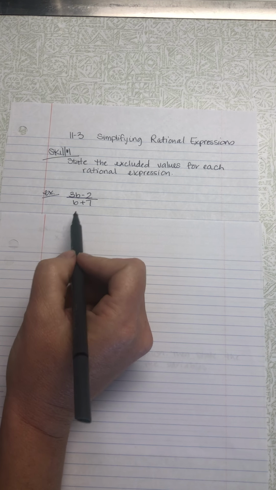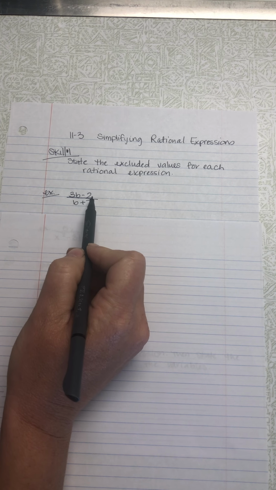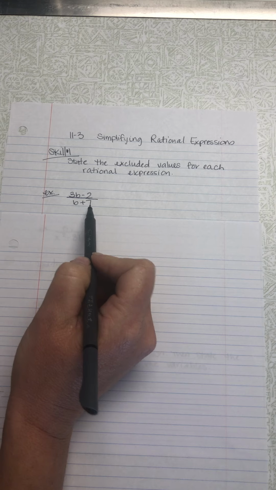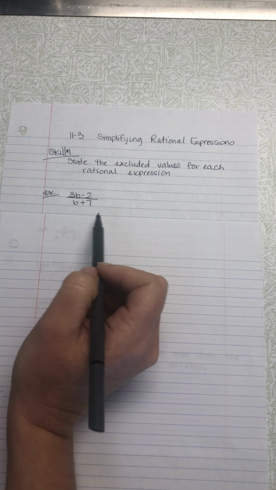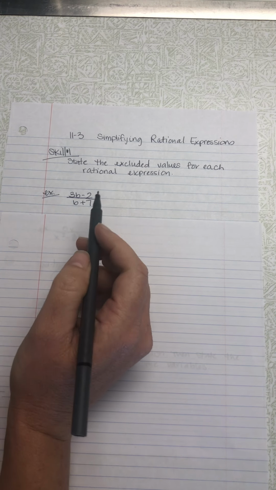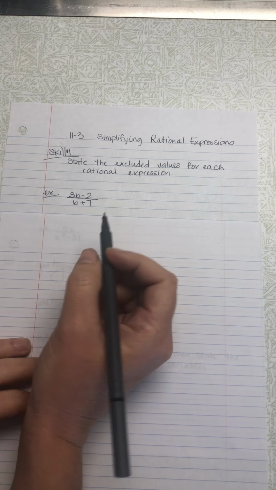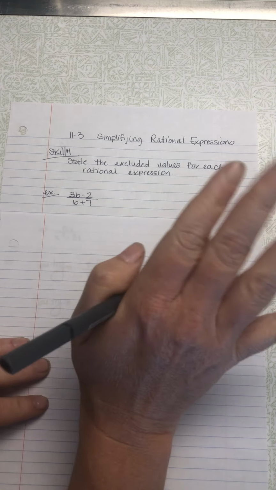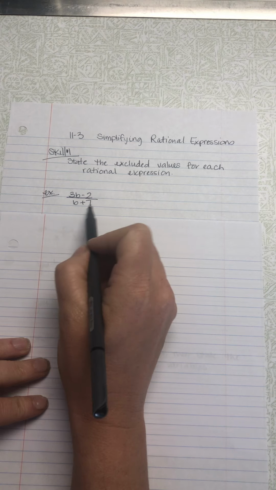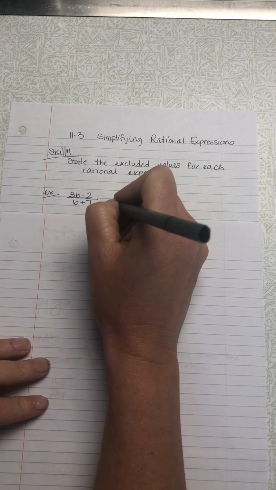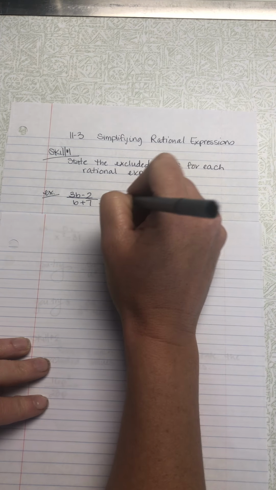So if we have an example that looks like this, 3b minus 2 over b plus 7, right? So 2 polynomials. If we are supposed to find out what we can't use because we don't want 0 on the bottom, we focus on the denominator, right?